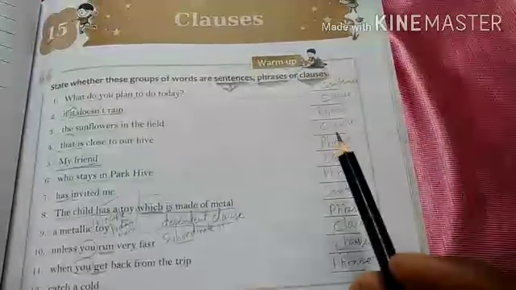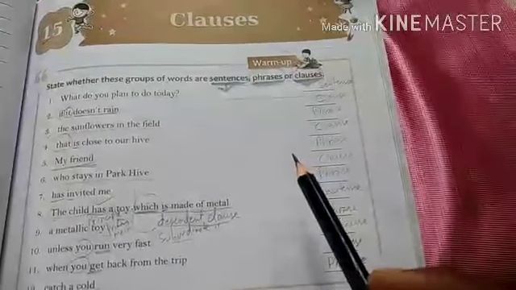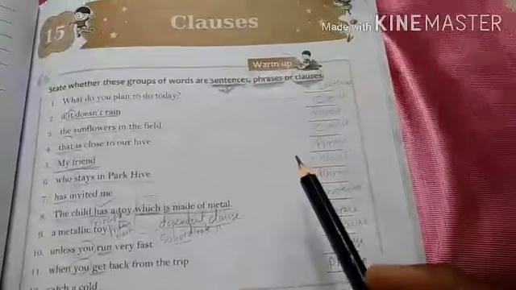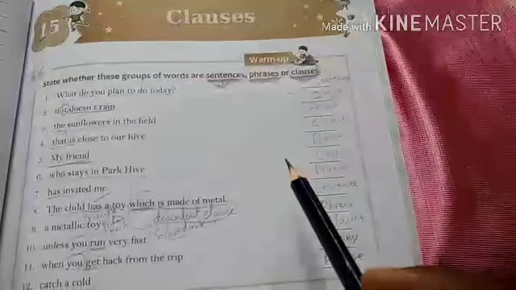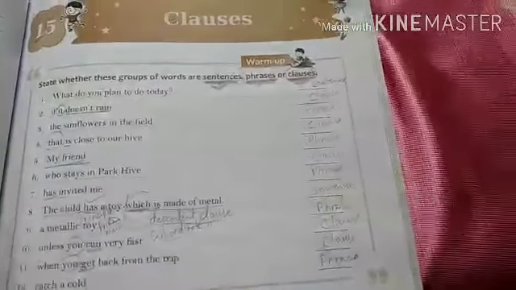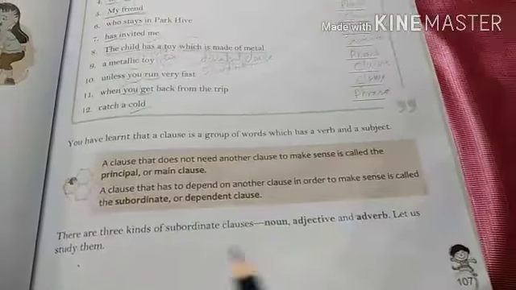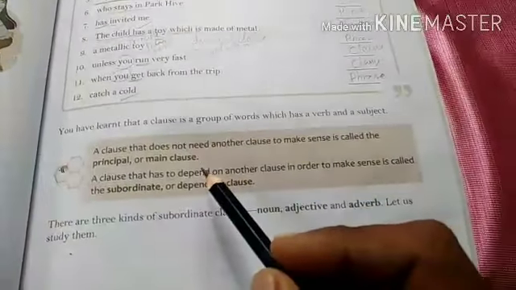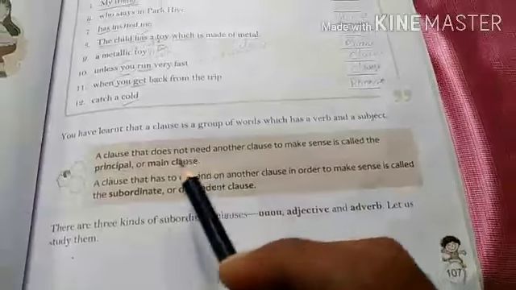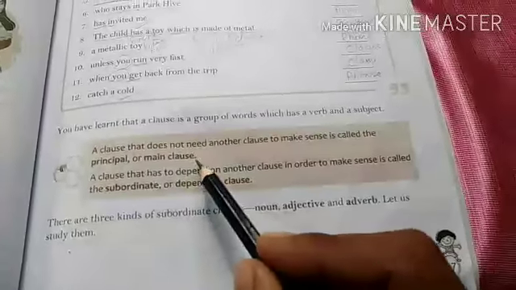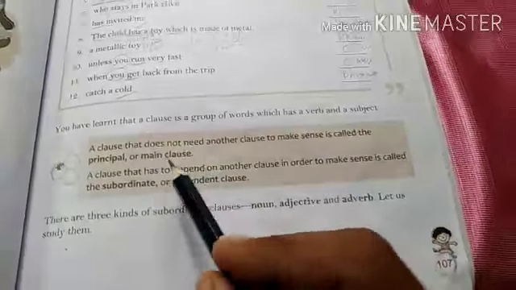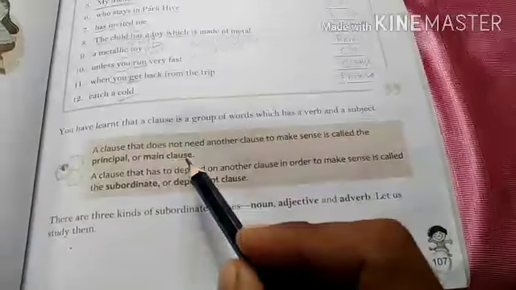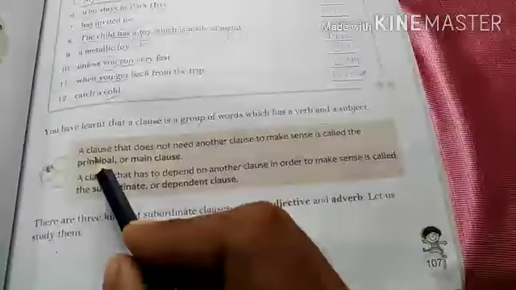So this clause which does not give us a meaningful sense is a dependent or subordinate clause. Okay, I hope you have understood the differences among sentences, clauses and phrases now. So let us have a look what is written here about the definition of clause or clauses.